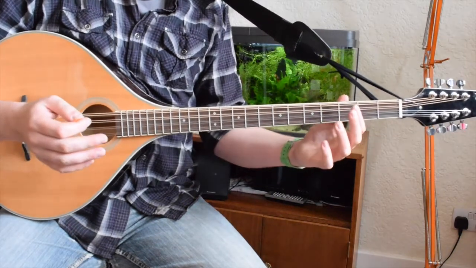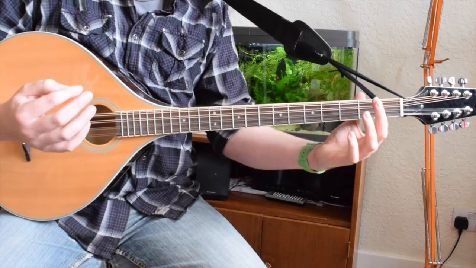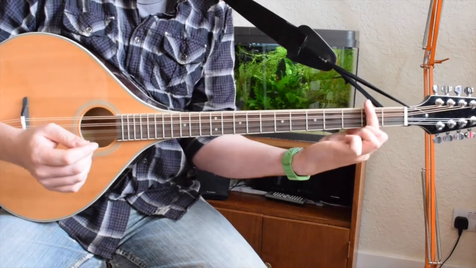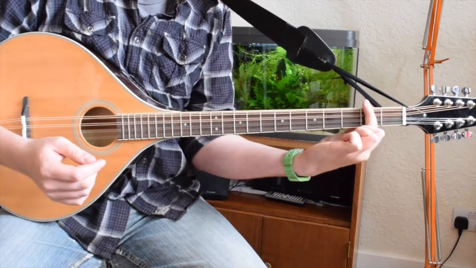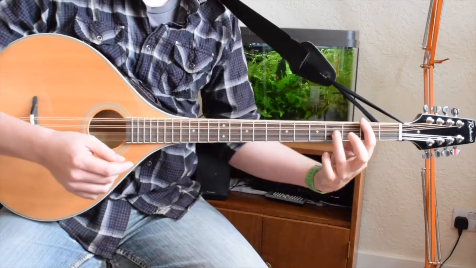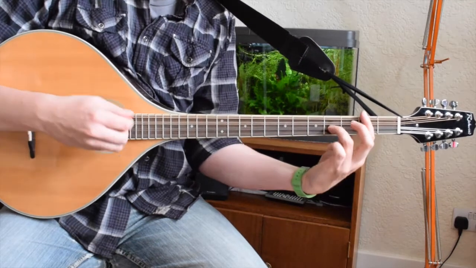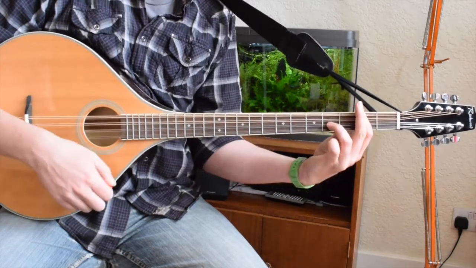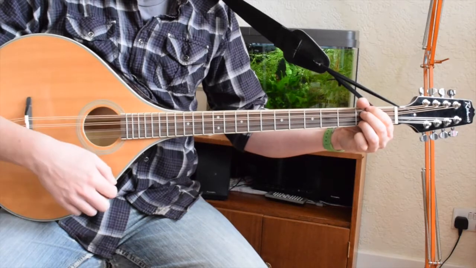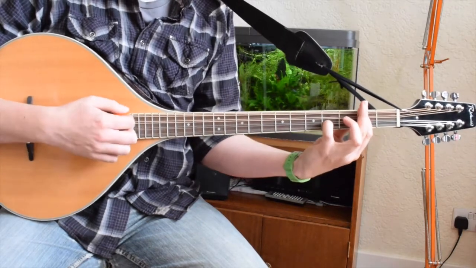A major, again we need to employ a bar chord, so we need to press our first finger across the 2nd fret of all the strings, and then play the 4th fret on the A string to give us the C sharp. So that's the A5, and that's the A major.